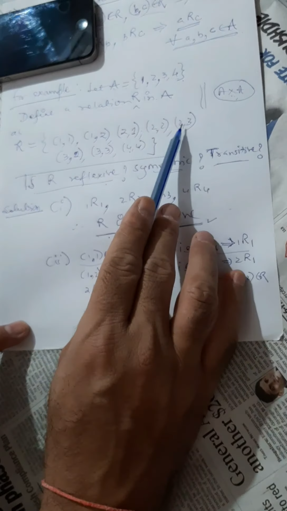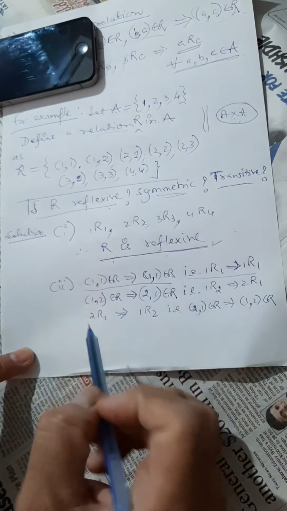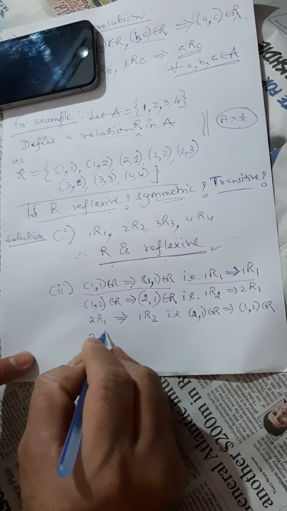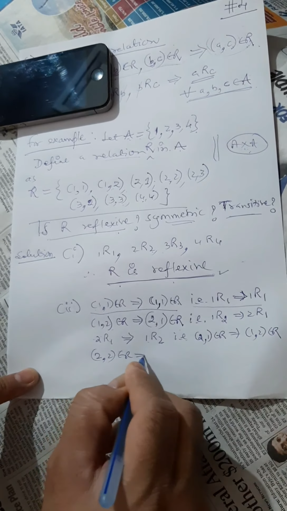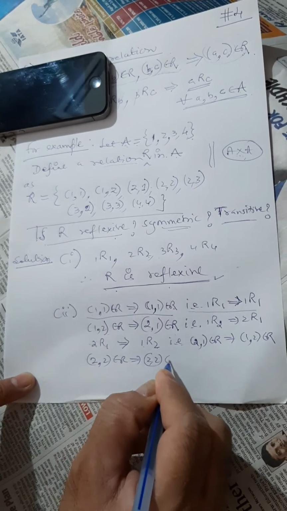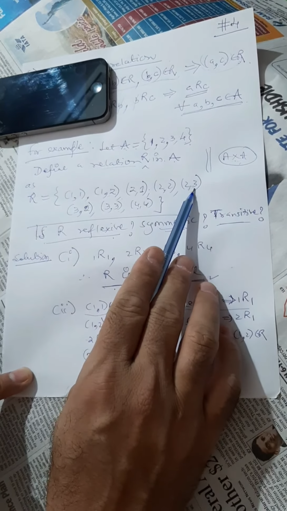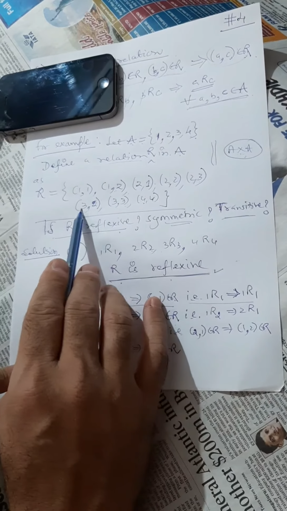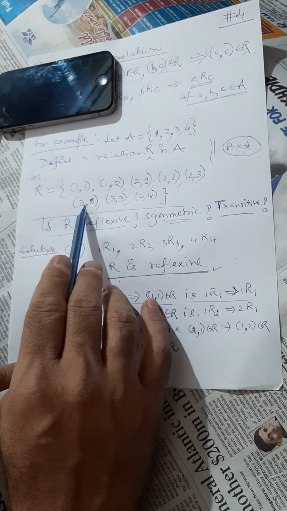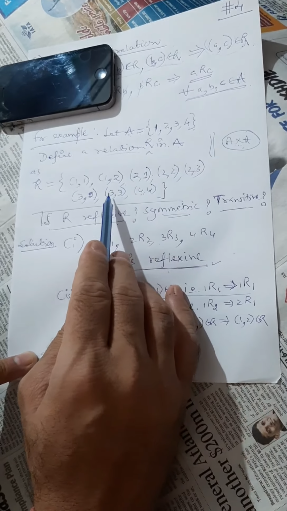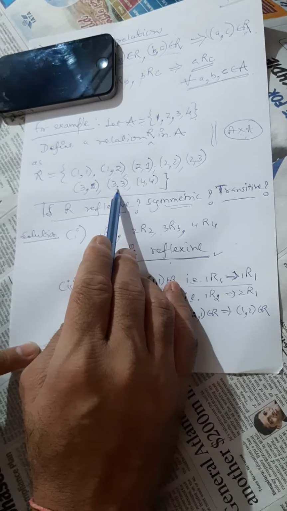Then go to the next, 2 comma 2. You reverse it. 2 comma 2 is a member of the relation set R. You reverse it, you will get itself. Then go to 2 comma 3. What's the reverse of this? 3 comma 2, which is here. Go to 3 comma 2. What's the reverse of that? 2 comma 3, which is present. Come to this 3 comma 3.